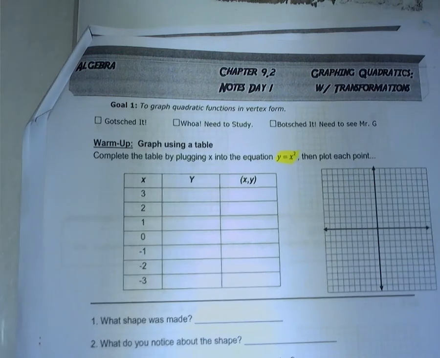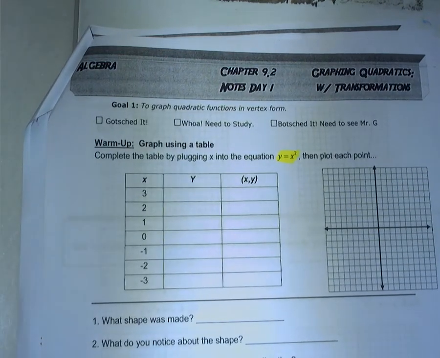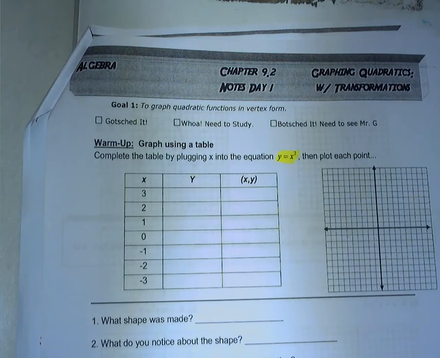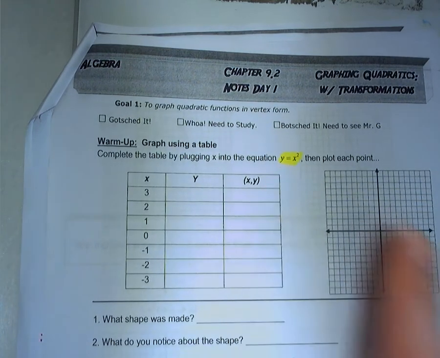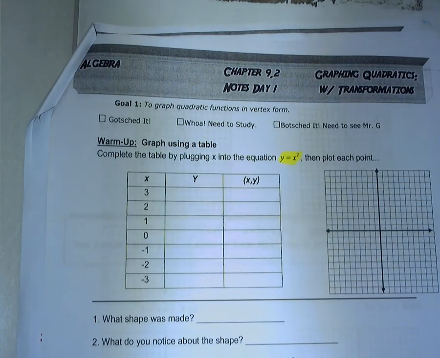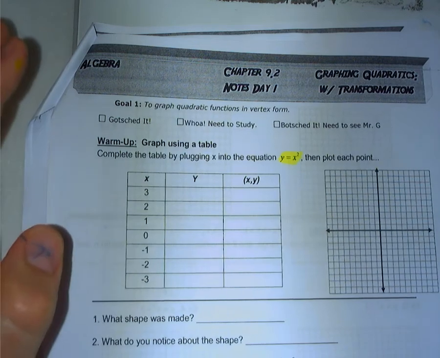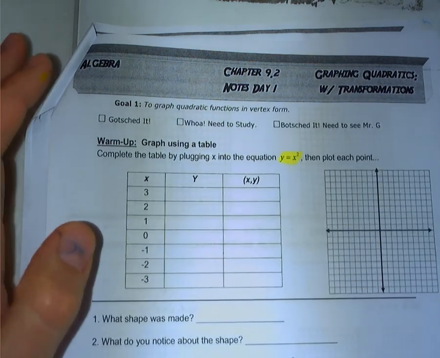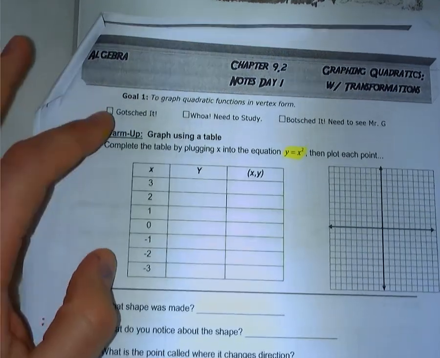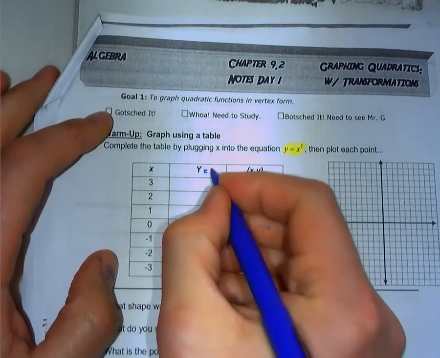So today we're going to do what's called transformations, and to help us out, we're going to take this, what we call parent function, y equals x squared. We're going to start moving this thing around, going up, down, left, and right, stretching it, all this stuff, okay? So as we take a look, it says graph using a table. It says complete the table. I'm going to start right there at 0, and I'm just going to plug it in.